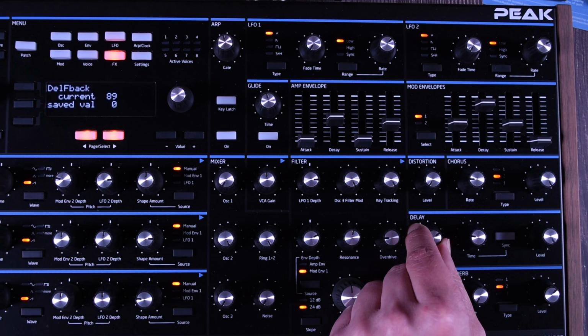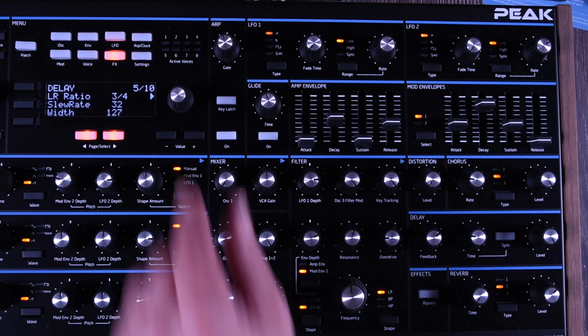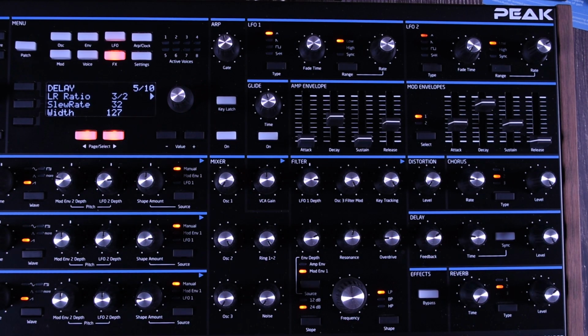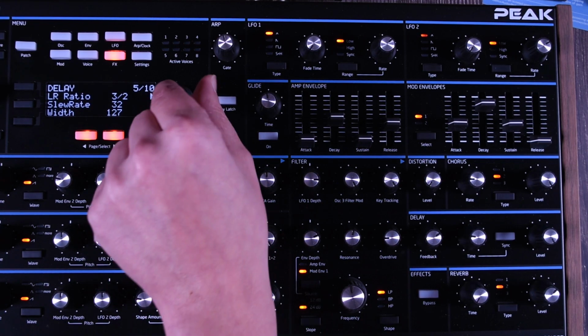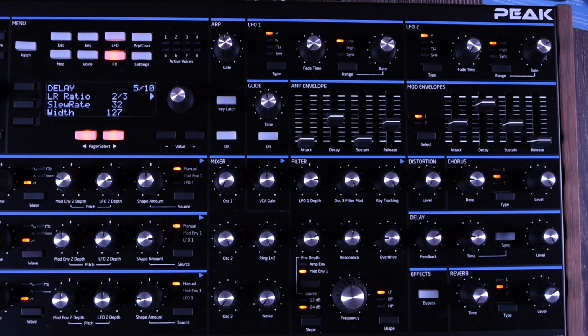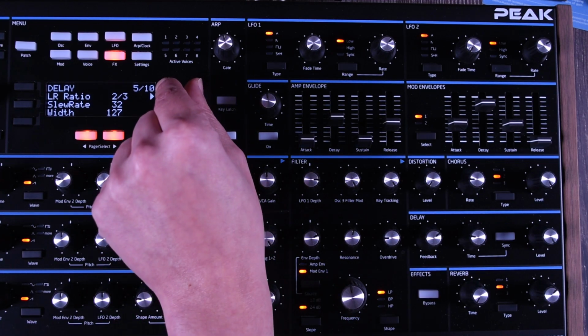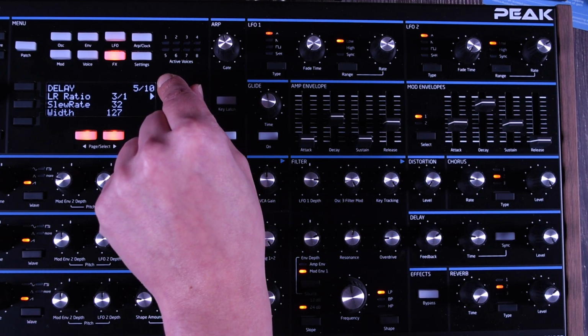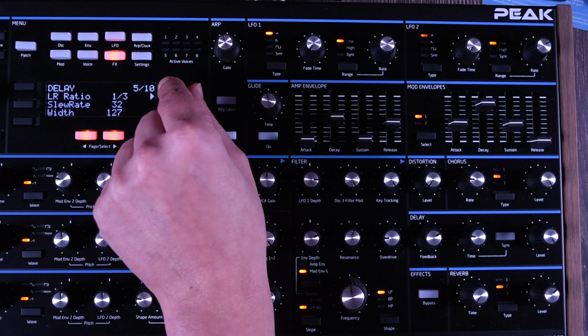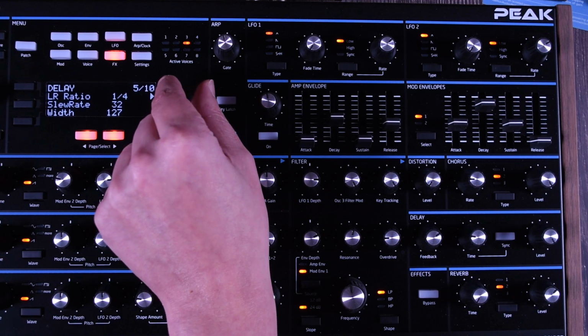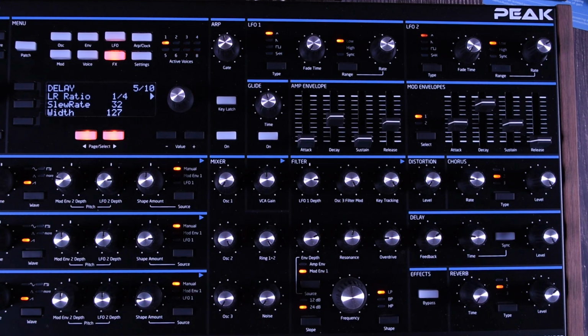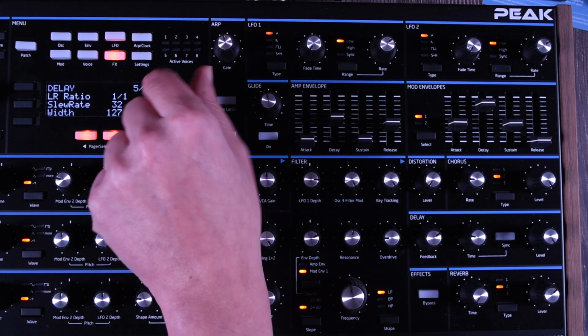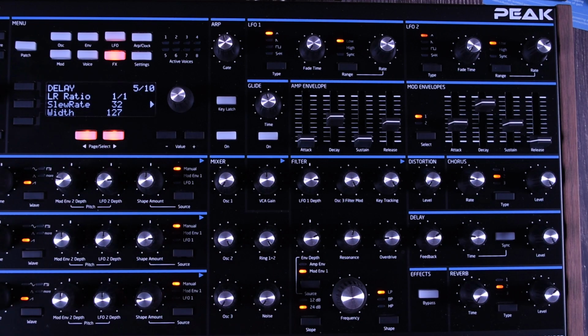Let me go up on feedback. If I go to this, it is completely different. So right here, you need to check different combinations. What else? You have more options, right? You have a lot of different combinations. Now I'm going to go back to 1-1, and then you have your slew rate.